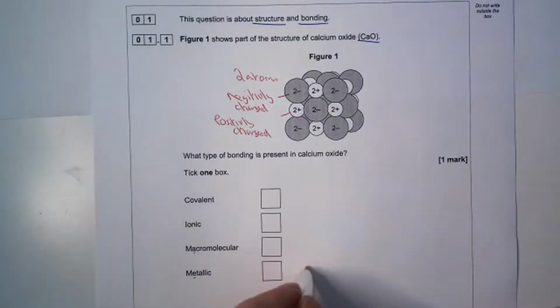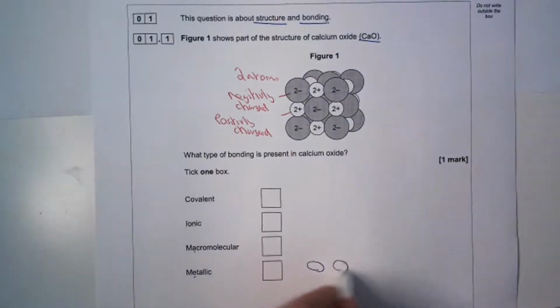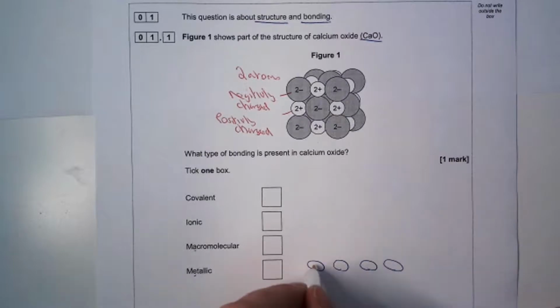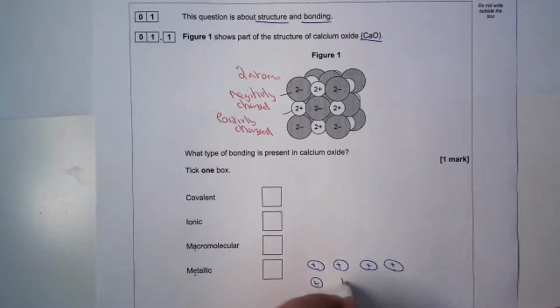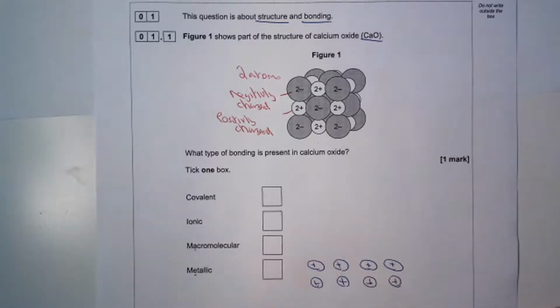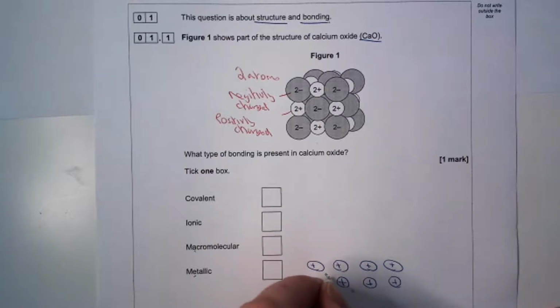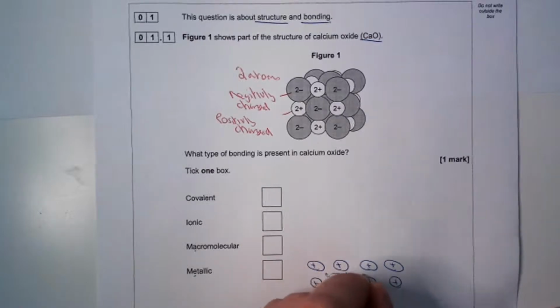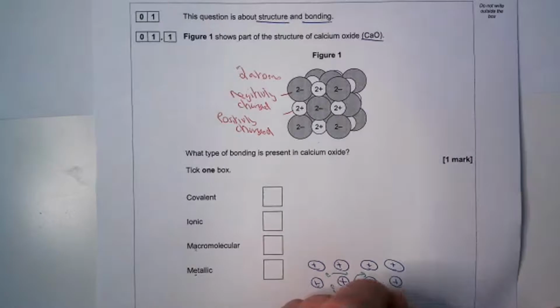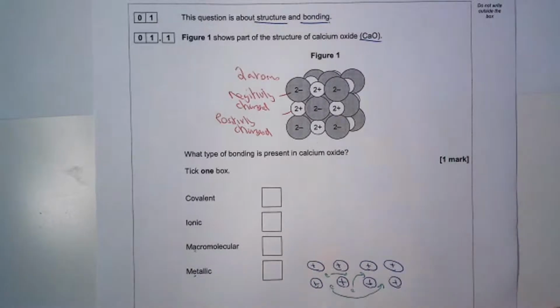Well, metallic bonding, first of all, is where you've got positive ions in the metal surrounded by free electrons that can move around, that are freely moving. So that is what metallic structure looks like.